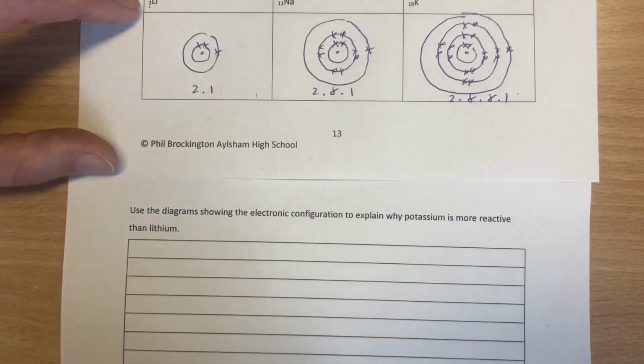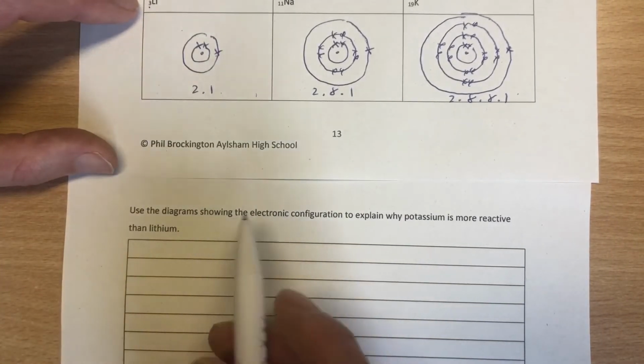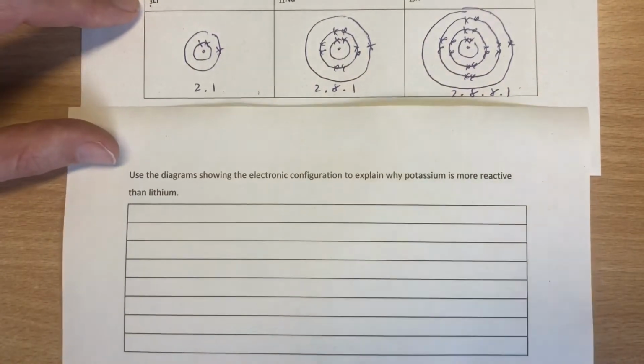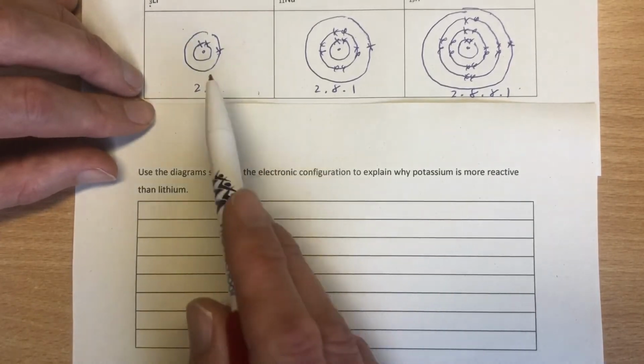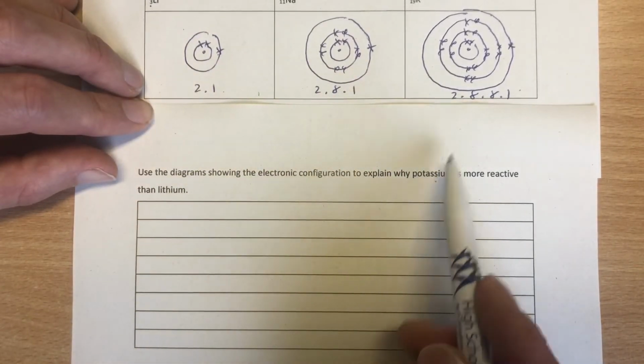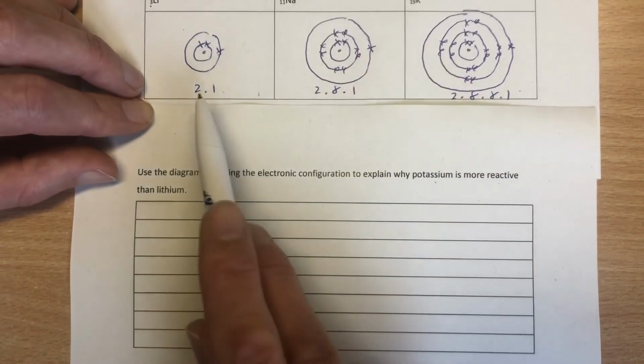All right. Use the diagrams. Let's just see if I can reposition that a little bit better. There we go. That's possibly better. Use the diagrams showing the electronic configuration, these, to explain why potassium, that, is more reactive than lithium, that.